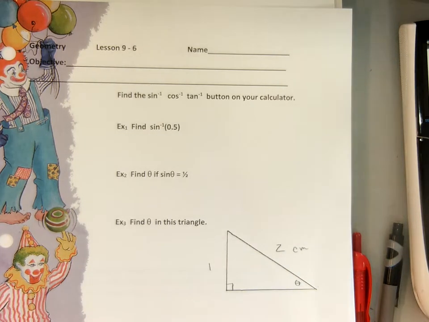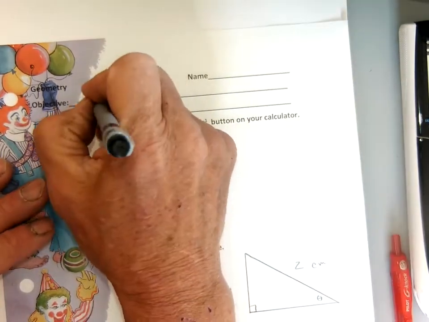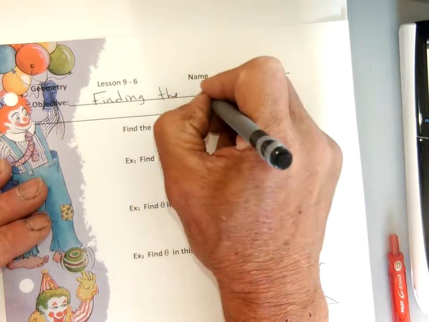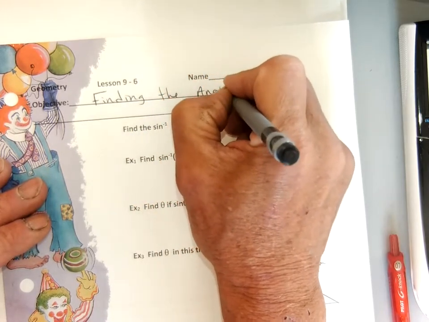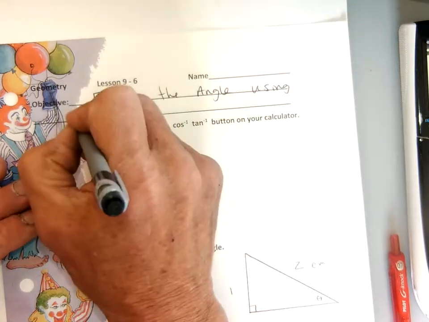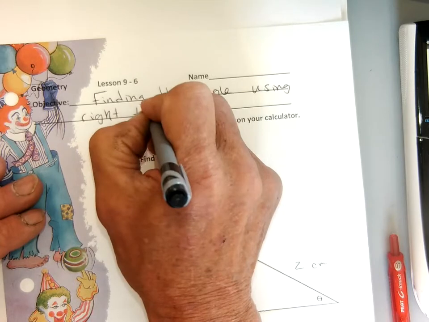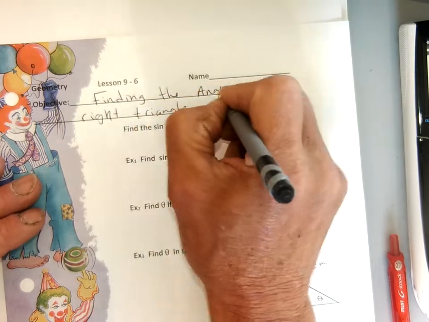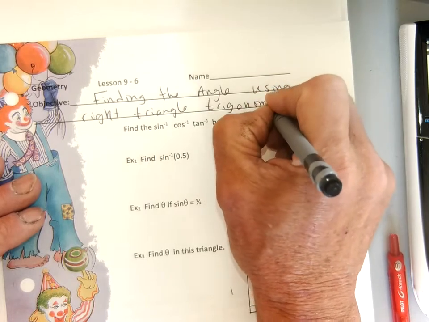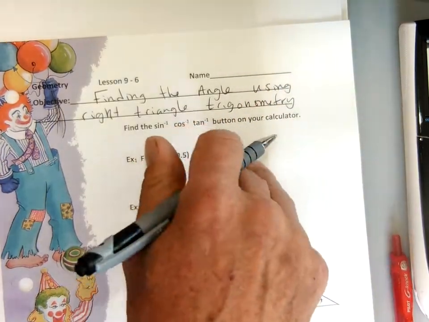Okay, here we go. So today, our big key objective is finding the angle using right triangle trig. Trigonometry, okay?